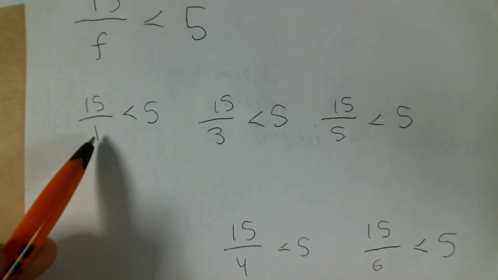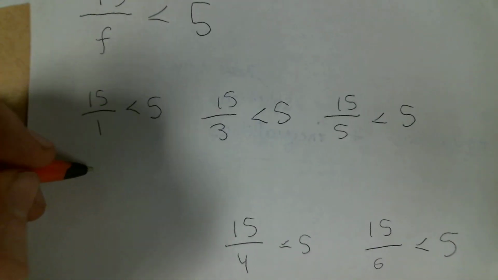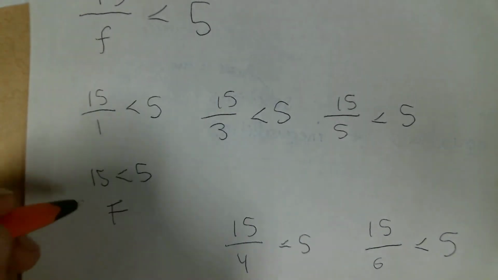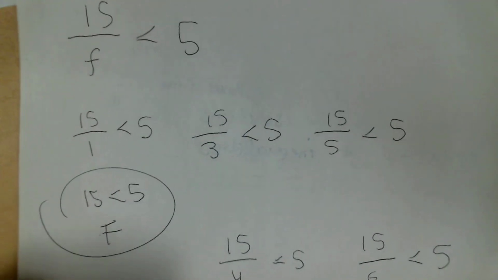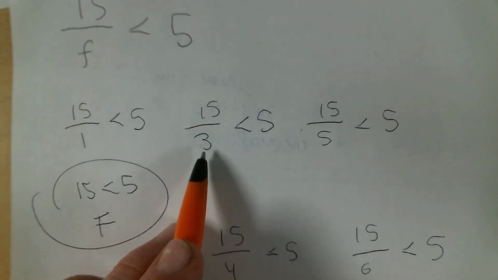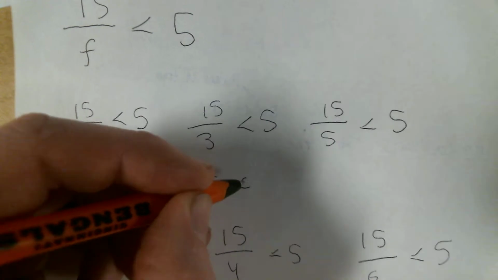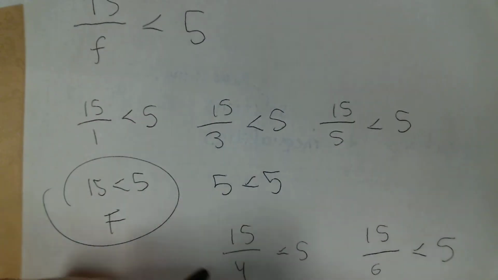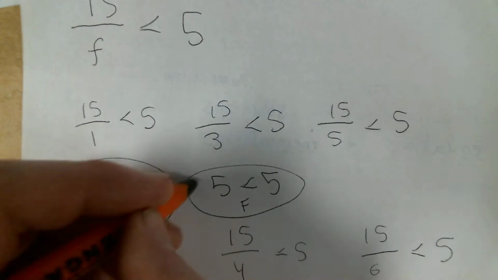So we had just said, okay, if it's 15 over 1, that's going to be equal to 15 is less than 5. And we said that was false. So that doesn't work. So 1 is not a solution, okay? 3, we tried that, and it said 5 is less than 5. So it looks like we're getting close, right? Because we eventually want it to be less than 5. But this is still false because 5 isn't less than 5.